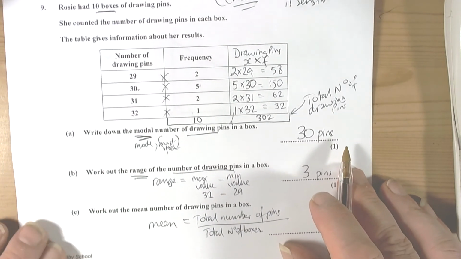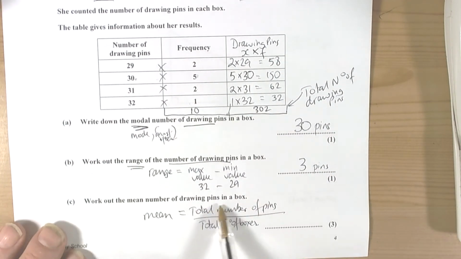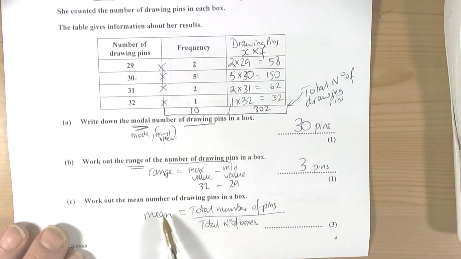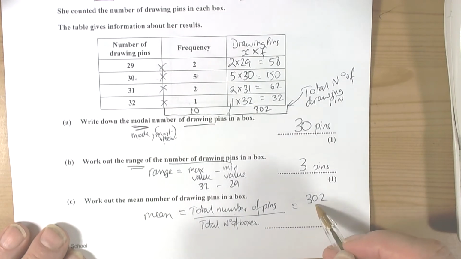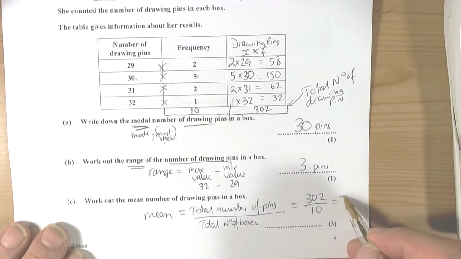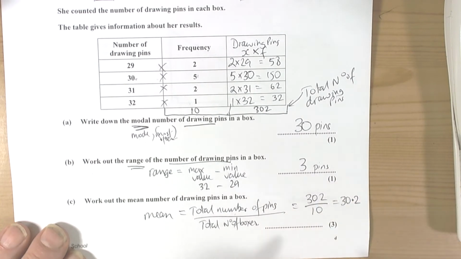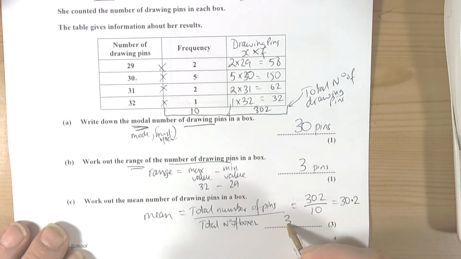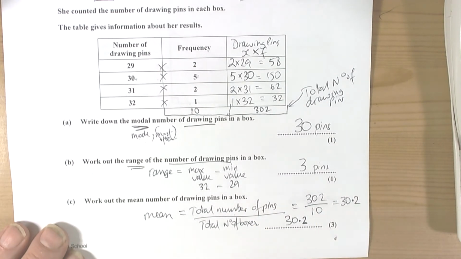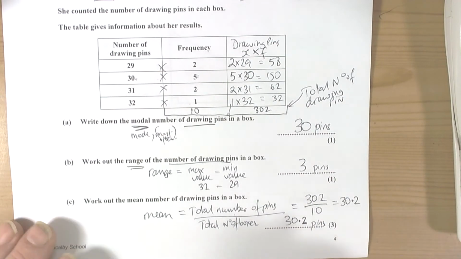So we now know from the table what the total number of drawing pins was, so we can go back to what the mean is actually asking us. It wants the total number of pins, so 302, and we divide it by the total number of boxes, which is 10. So 30.2. Now I know you could say that you can't have a decimal point of a drawing pin, but with a mean average, you are allowed to have decimals in your answers because it is a typical average. It's what's happening typically across all the boxes. So we're saying just over 30 pins per box, and again it's 30.2 pins.